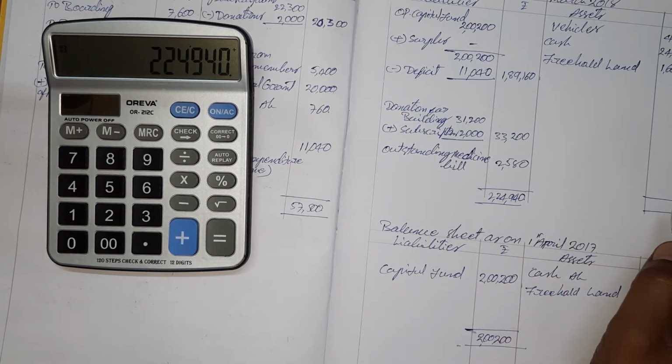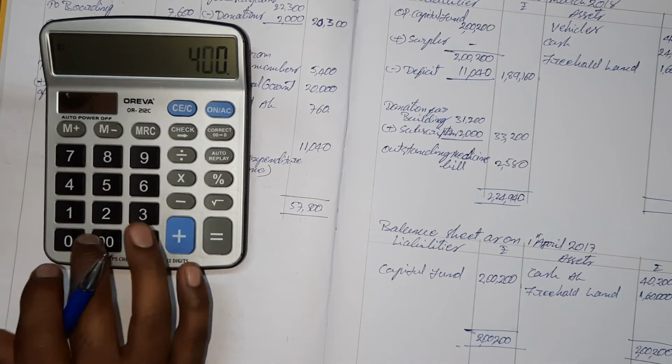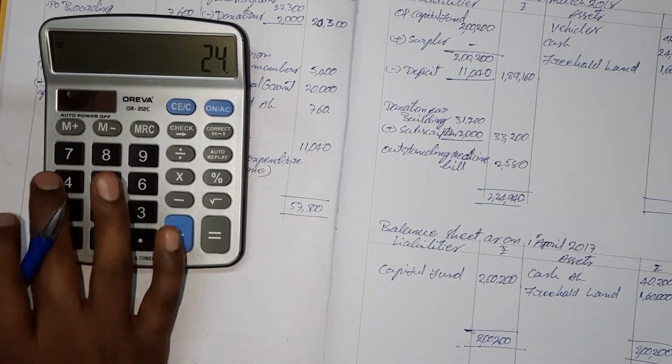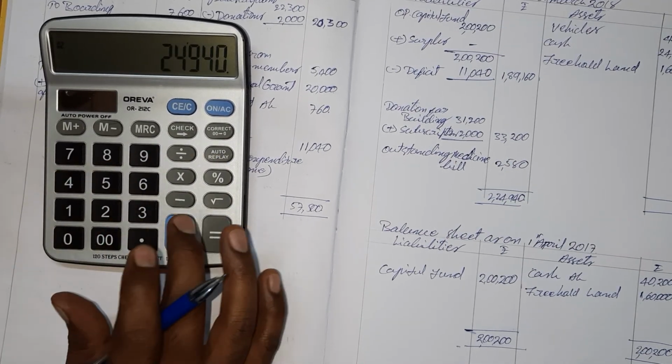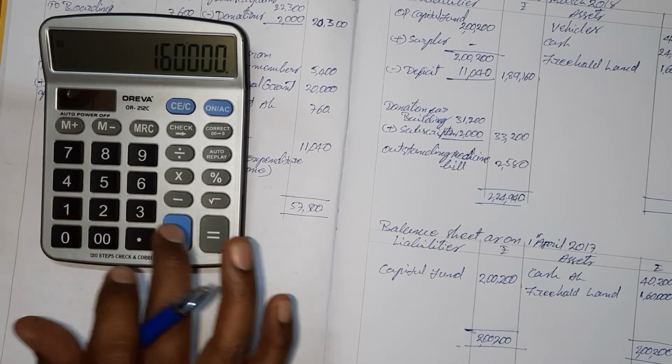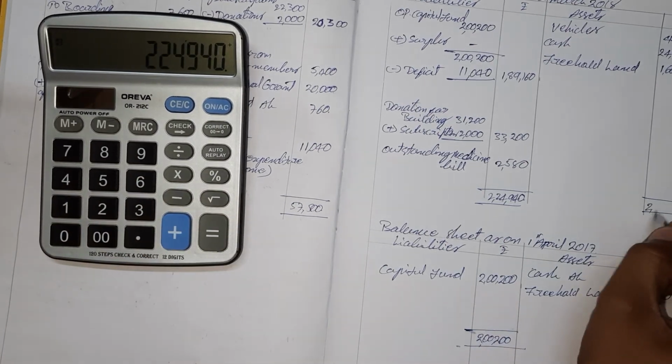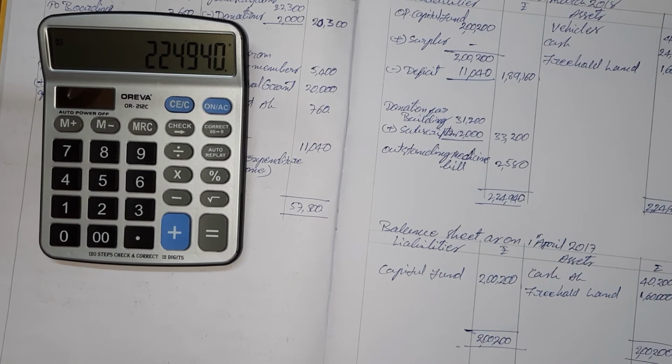If you come to assets, 40,000 plus 24,940 plus 1,60,000, which is equal to 2,24,940. Like this you can close the balance sheet also.